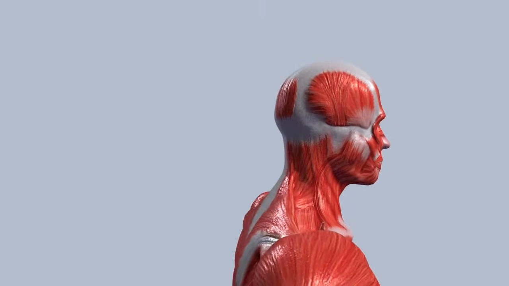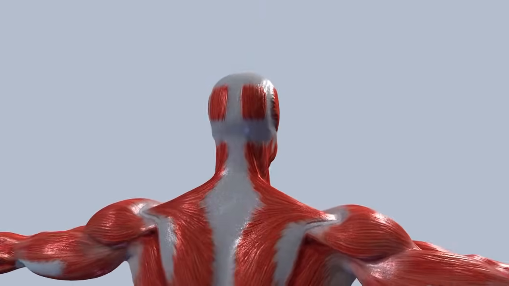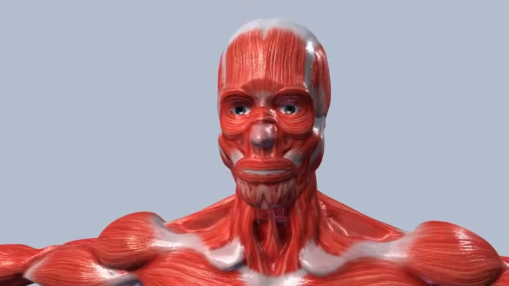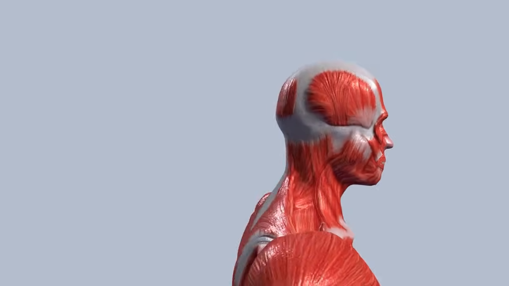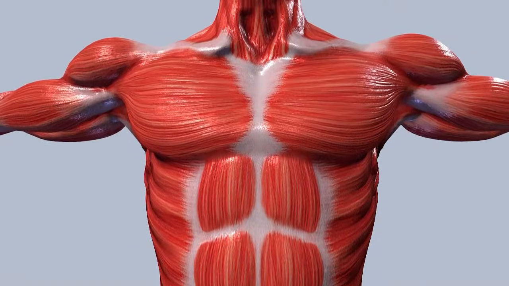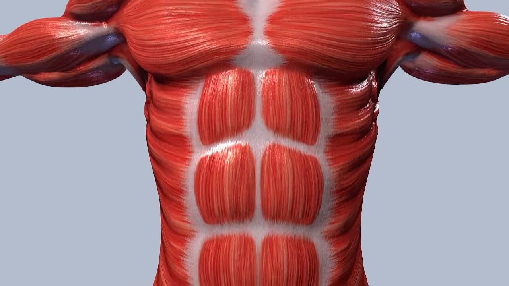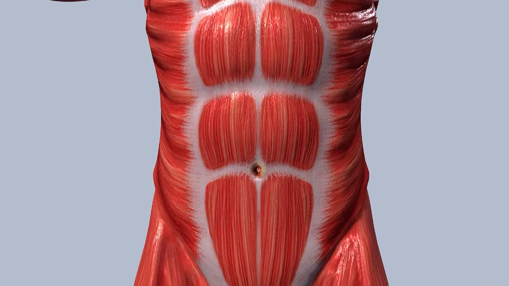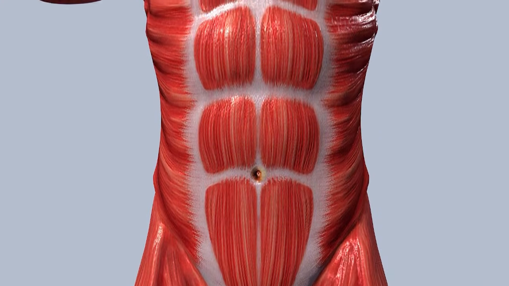Epimysium surrounds the entire collection of fascicles making up an individual muscle. This dense connective tissue made up of mainly type I collagen contains the neurovascular supply to the muscle. Cardiac muscle. Cardiac muscle is involuntary muscle. This type makes up the walls of the heart and creates the steady, rhythmic pulsing that pumps blood through the body from signals from the brain.